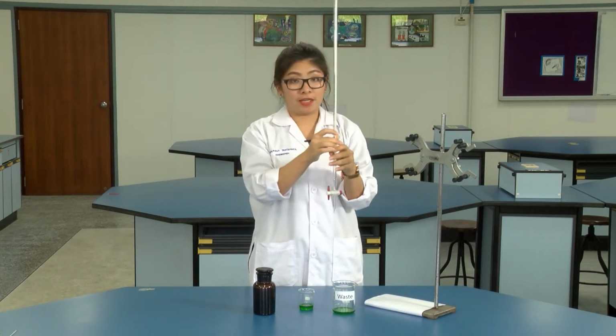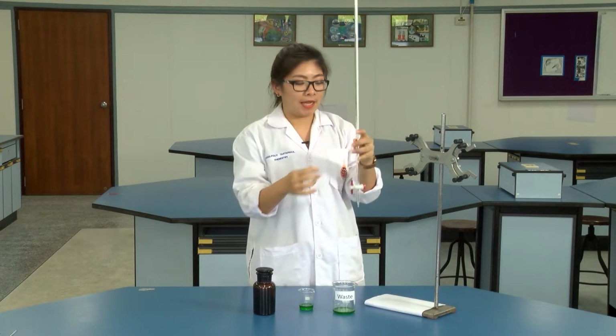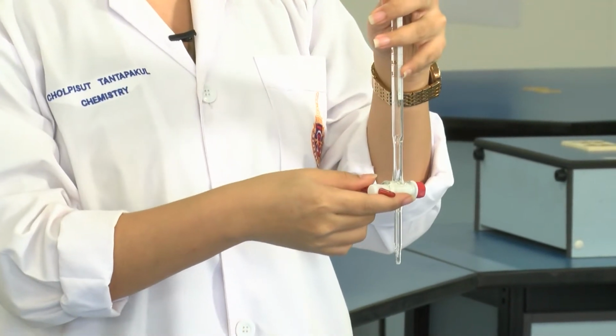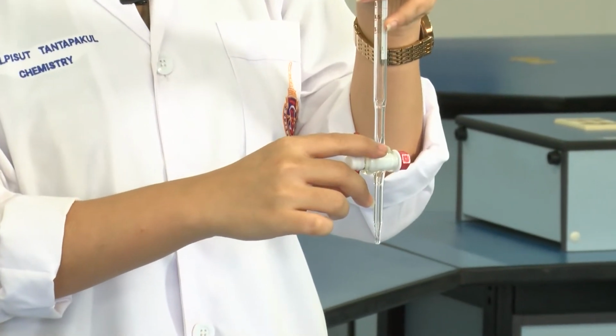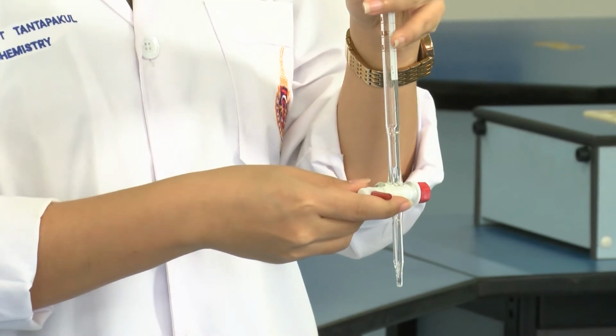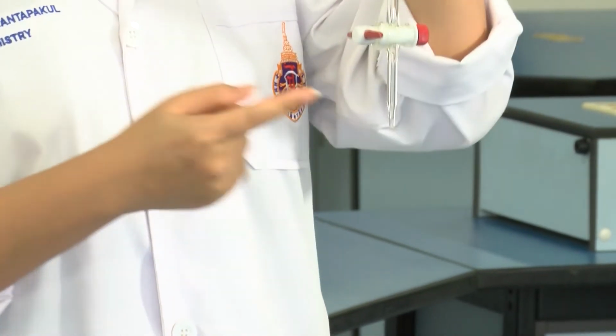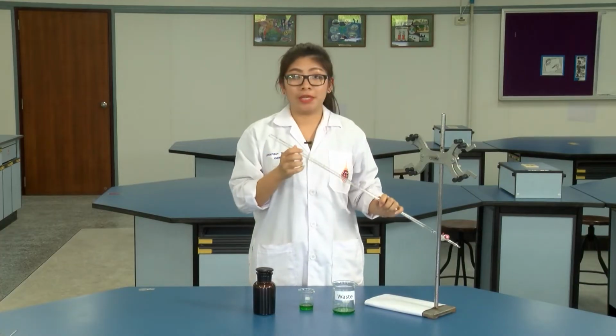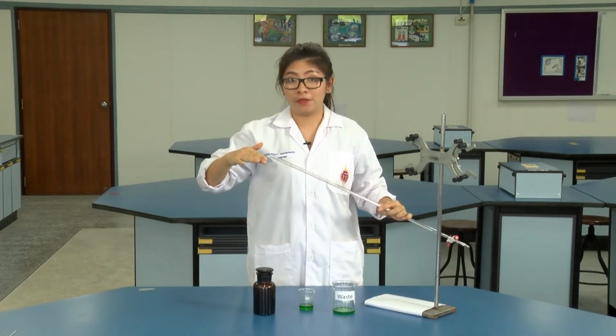You need to check your burette first at the stopcock. It should not be too loose or too tight. After that, close the stopcock and hold it lower than your eye level.